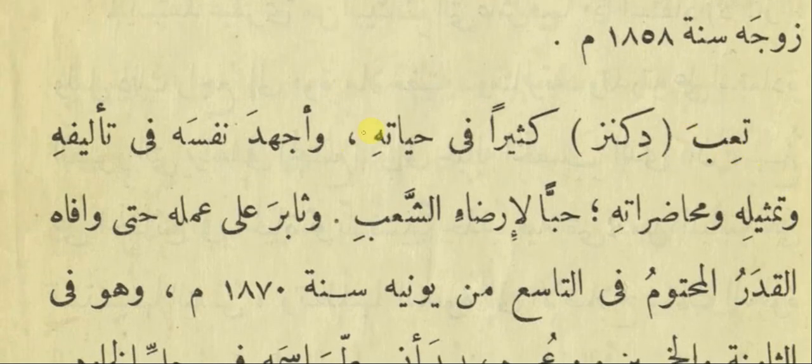He put a lot of effort, and he got tired a lot in his life, and he exhausted himself in authoring and acting and lecturing in order to please the people. حبا, because he loved. That's what حبا is, a description, an adjective of why he did this, to please the people, because he loved it. He loved to please the people.